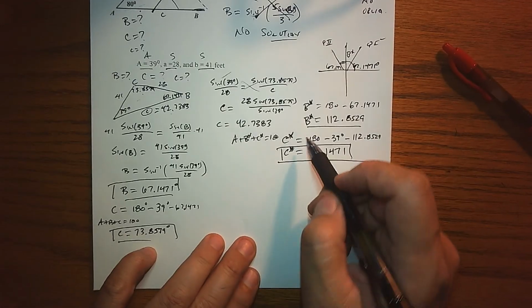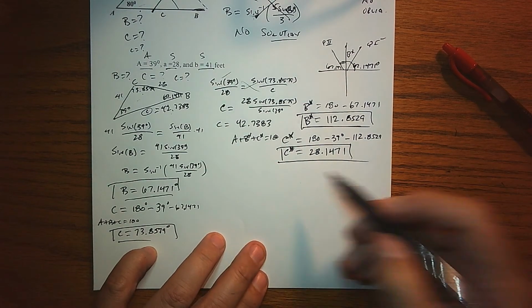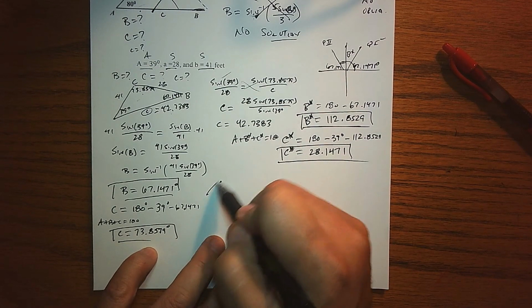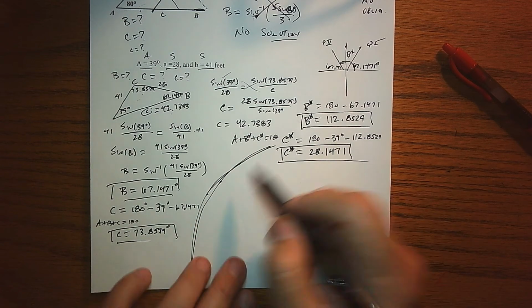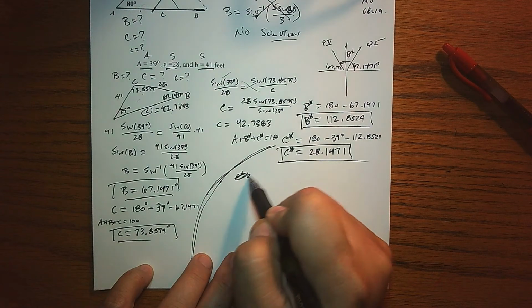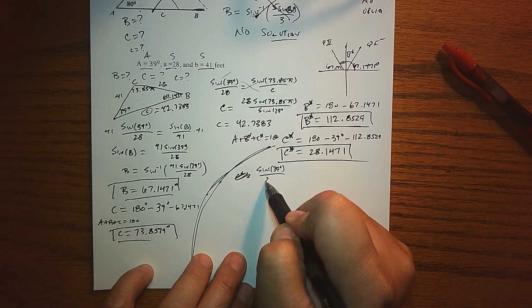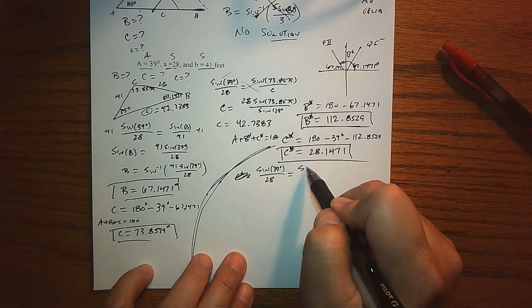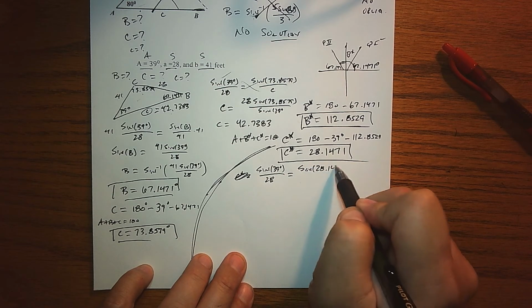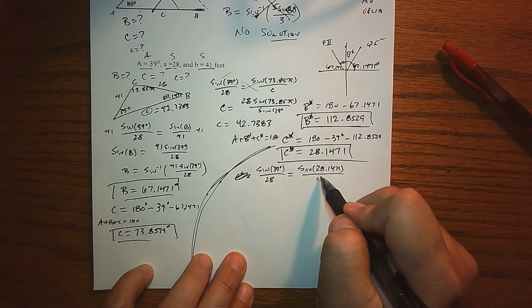So we know what B star is and C star is, so we just need to know little c. So doing that work, let me make a difference between that c, little c star, right? Well, let's cut to the chase. The sine of 39 degrees all over 28 would be the sine of 28.1471 all over little c, and I'll call that little c star.